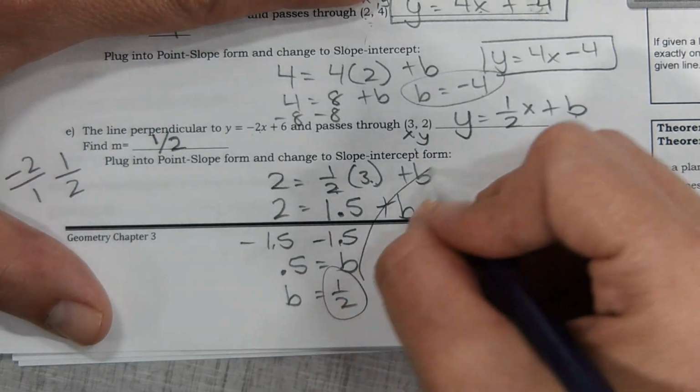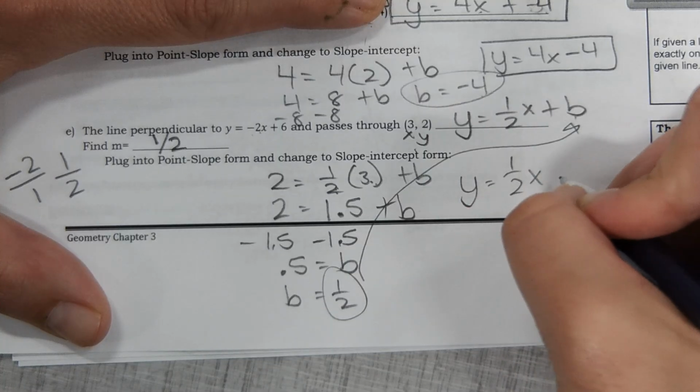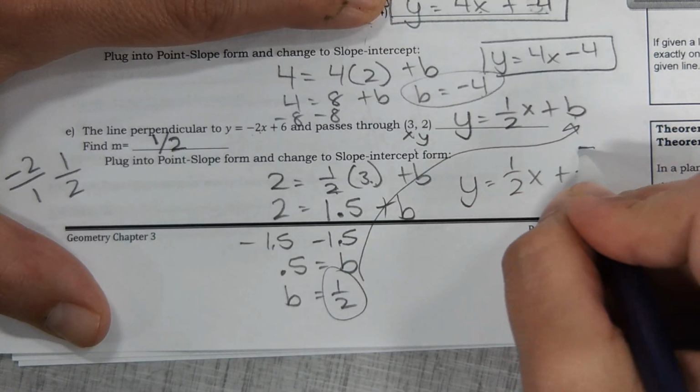And then I can plug this in here. So y equals 1/2 x plus 1/2 for the y-intercept.